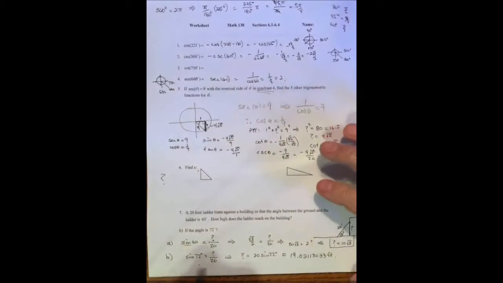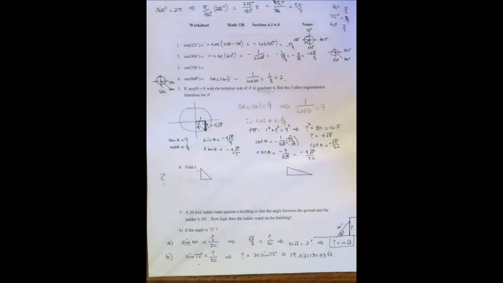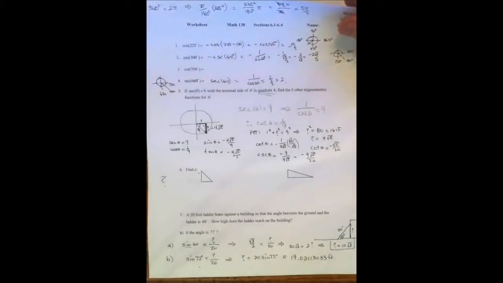Okay, well, part B is not very good because we don't know the trig function values for 72. Okay, let's look at the second page of this. So it's another word problem.